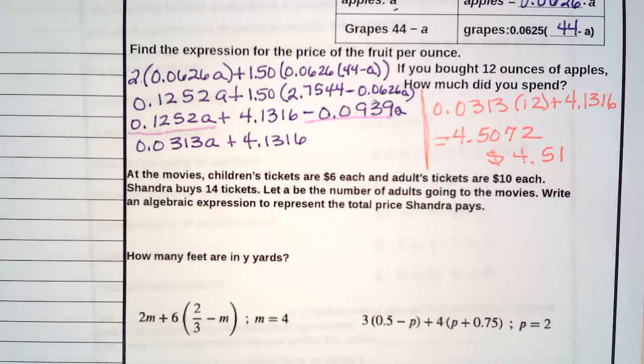Okay, so at the movies, children's tickets are $6 each, and adult tickets are $10 each. Chandra buys 14 tickets. Let A be the number of adults going to the movies. Write an algebraic expression to represent the total price that Chandra will pay.